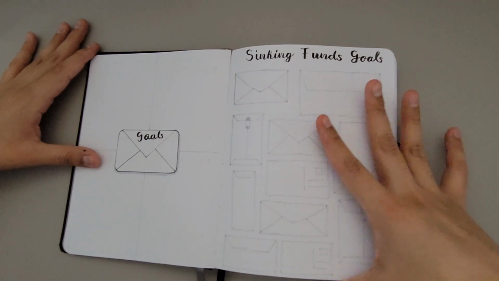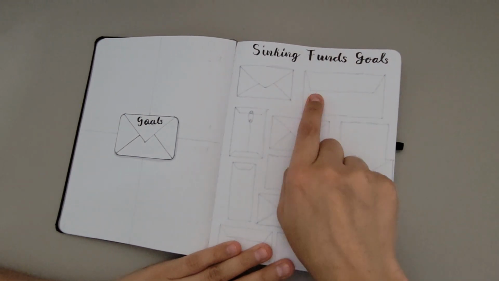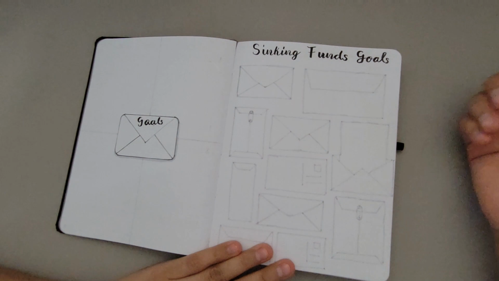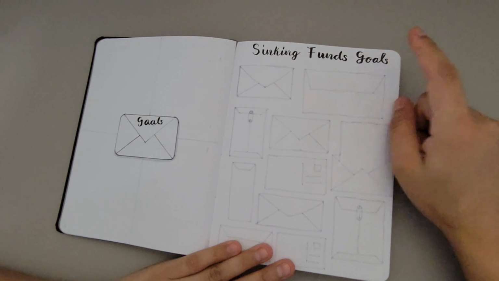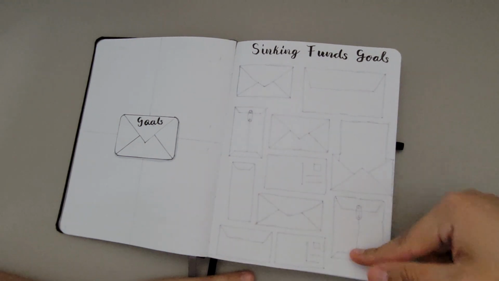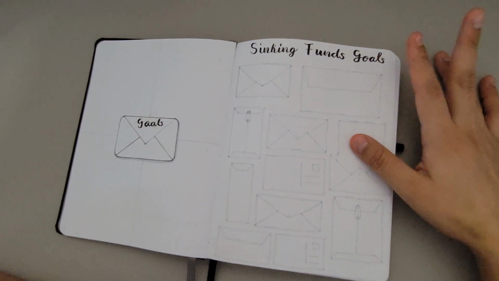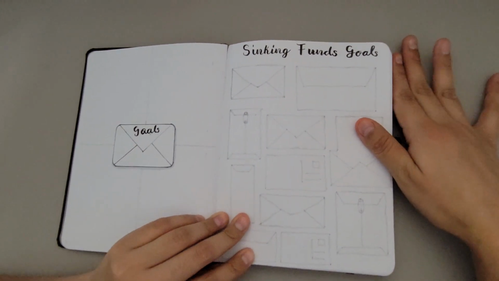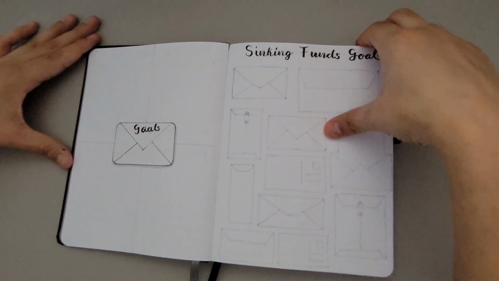I'm really bad at explaining things, but for example, for subscriptions, I need $45 at the beginning of the year. So let's say in 2022, I'm planning for the following year. I would write down subscriptions, I would write down when I need it, which would be the beginning of 2023, and then how much money I need to put in each week in order to get $45. And that's what each envelope is meant to be. But of course, if you don't want to do that, that's fine, and whoever gets this can do whatever they want, obviously, with their journal. But that was the idea of this sinking funds goals page.